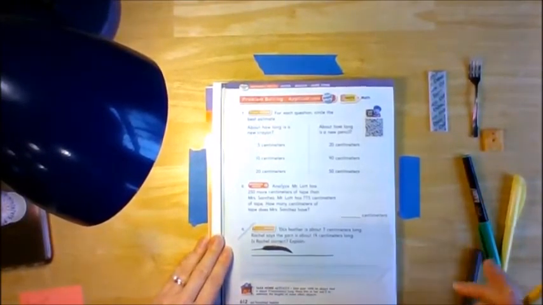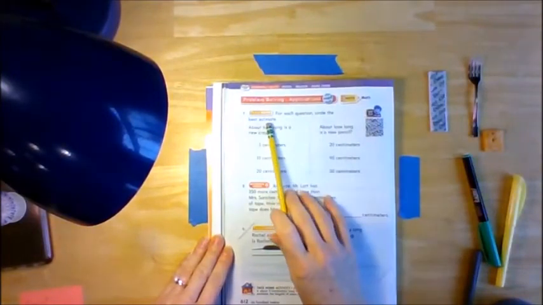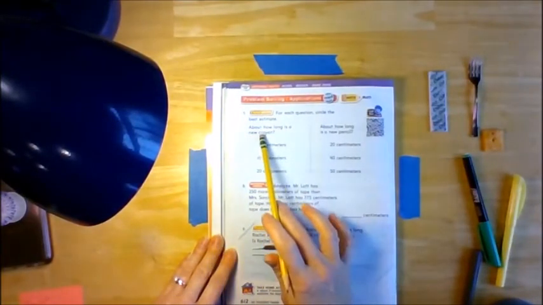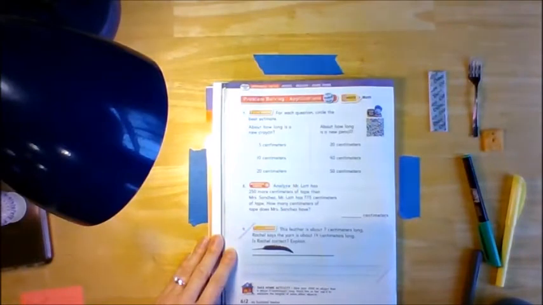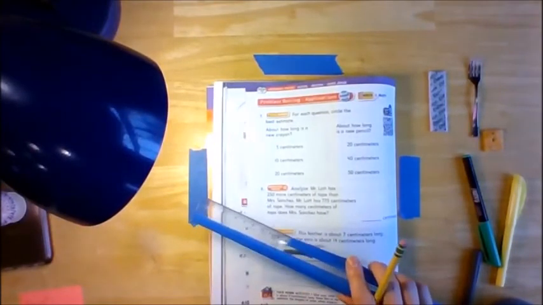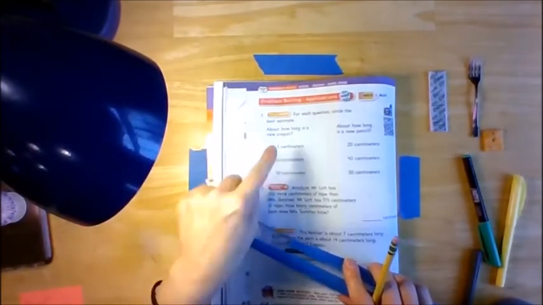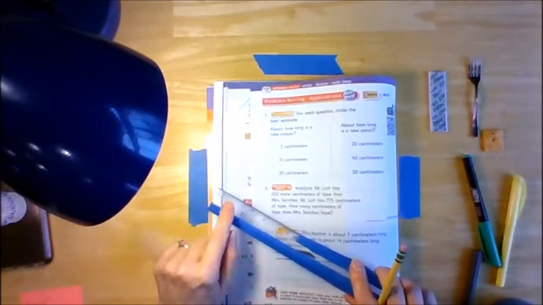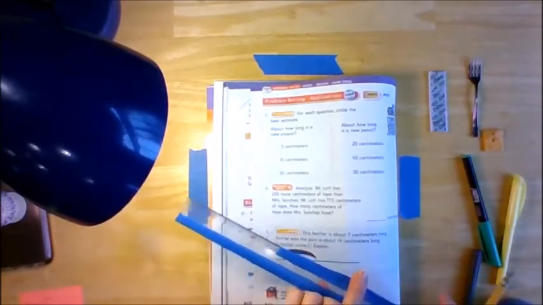Number 7 says, for each question, circle the best estimate. About how long is a new crayon? So you have to think about a new crayon. And for this, you can look at your ruler and think, how long is a new crayon? And then you guess what it is. Is it 10 centimeters? Is it 5? Or is it 20, which would be all the way over here?